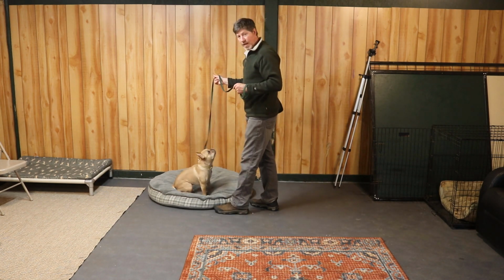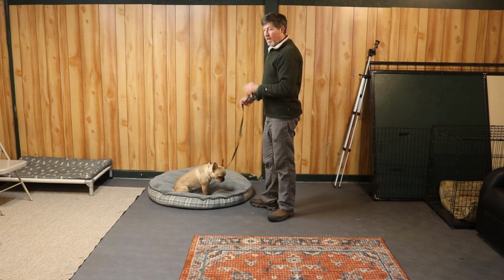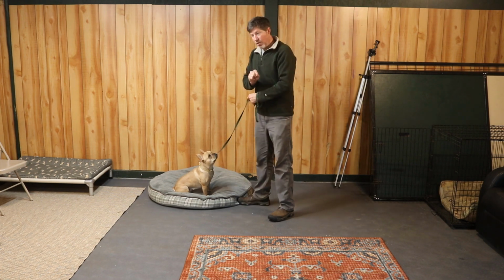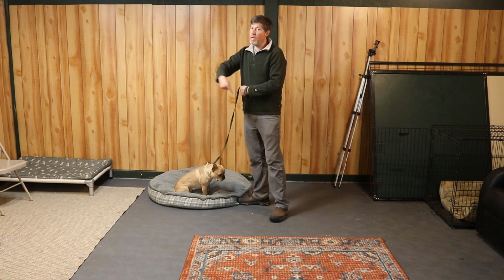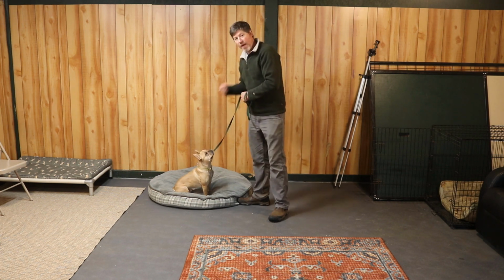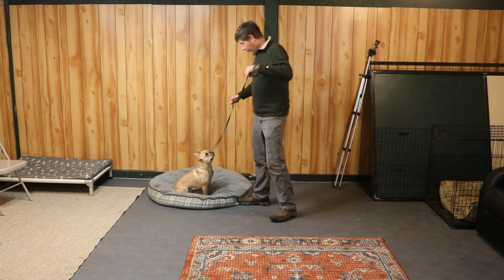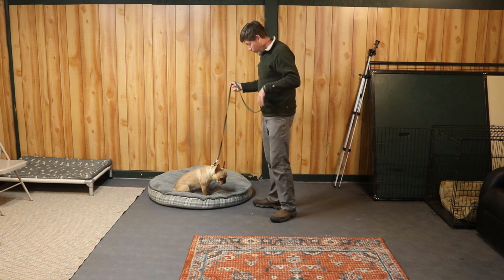If the dog makes a mistake, we mark that mistake and we get the dog back onto the bed. Now notice that when the dog broke and he came off the bed, I didn't say, nope, place. I don't recue the place command. I say, no, take the dog back and repeat stay. I also do not feed right after that mistake. So those are really important things that you need to remember.